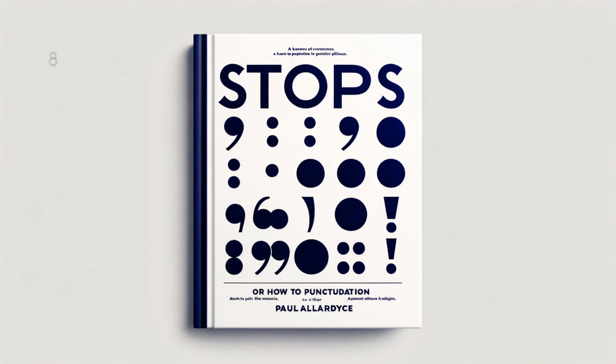Section 8. The Dash. Rule 40. The chief purpose of the dash is to indicate that something is left unfinished. Accordingly, it marks a sudden or abrupt change in the grammatical structure of a sentence.